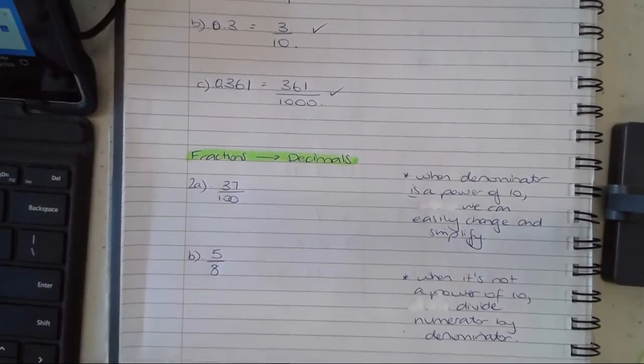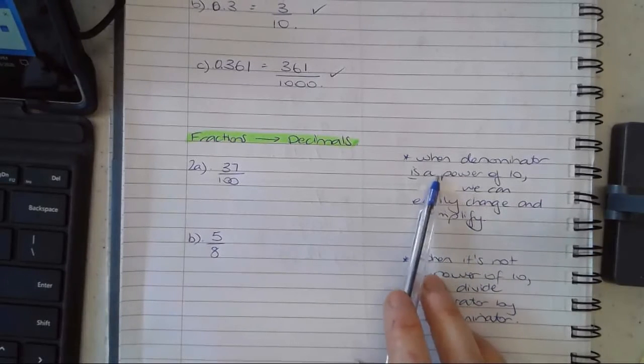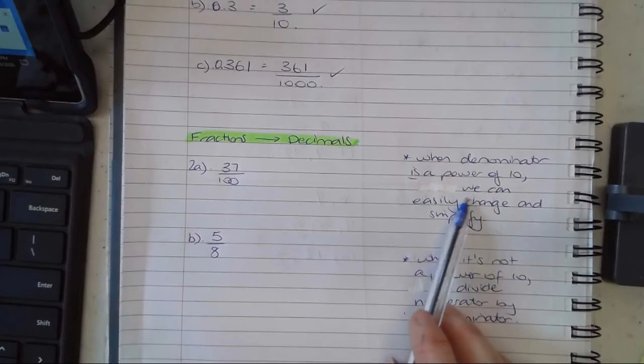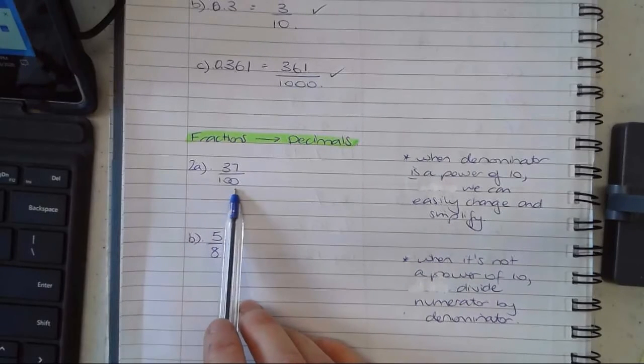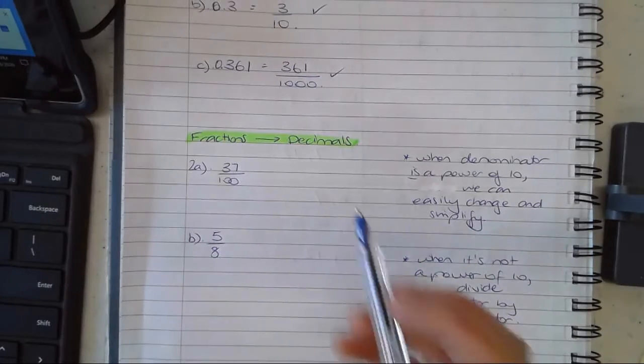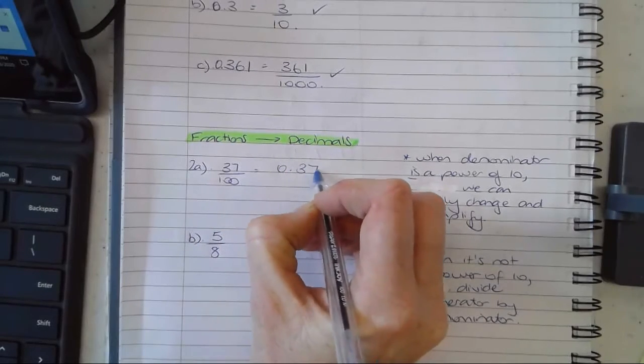So we're given a fraction and we're asked to change it to a decimal. Again, we're thinking about place value, so that when the denominator is a power of 10, we can easily change it and simplify. So here I've got a power of 10 in 100, so that is going to be 0.37.